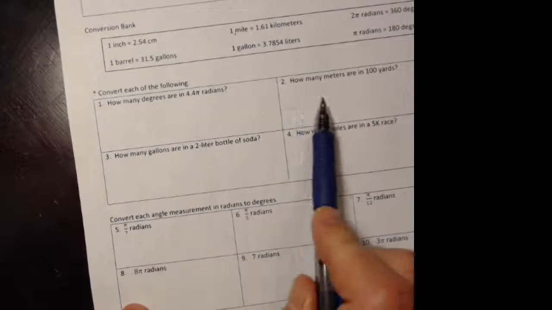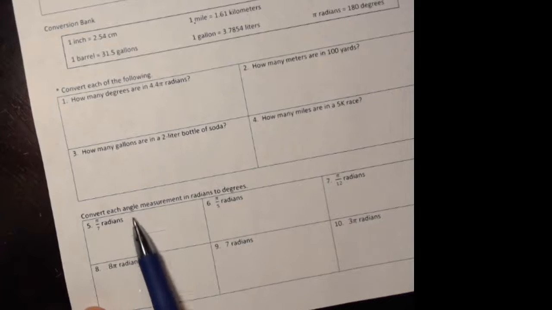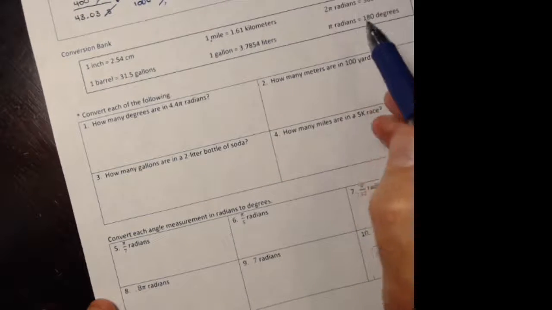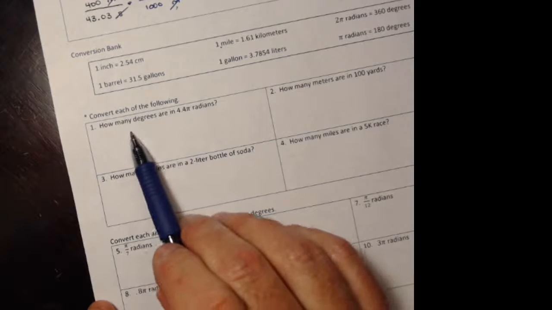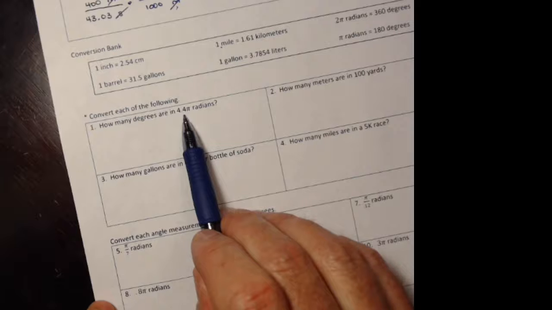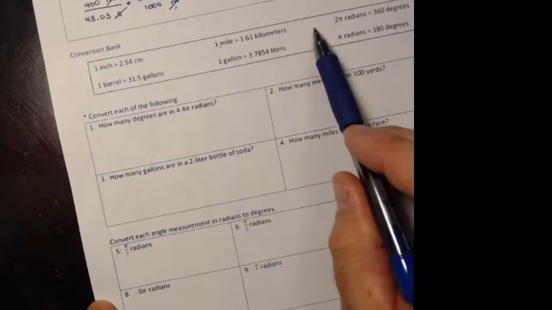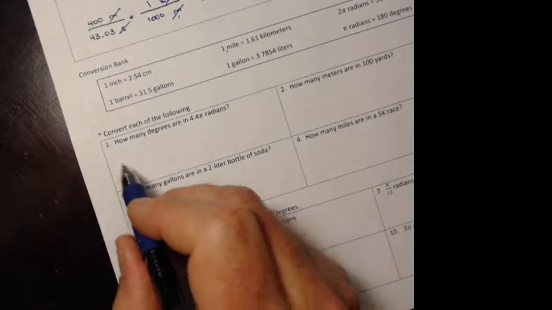All right, moving on here. So I'm just going to show you maybe the first 2 here, and then the rest of this will be practice for today's assignment, guys, okay? So we're going to be using, let's see on this one, how many degrees are in 4.4 pi radians. So here's some conversions here. So we're going to start out with our known information.